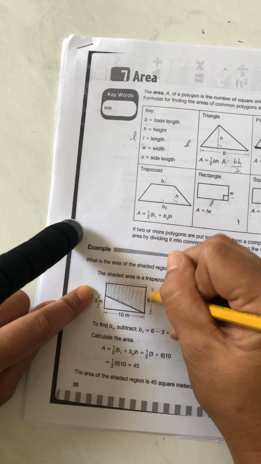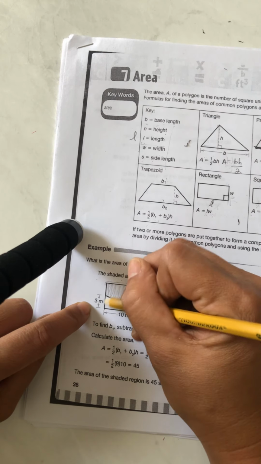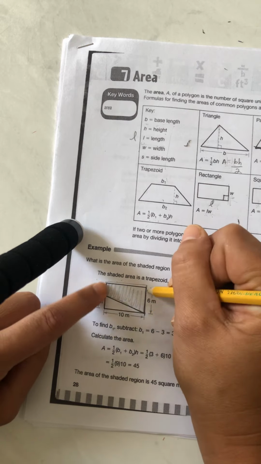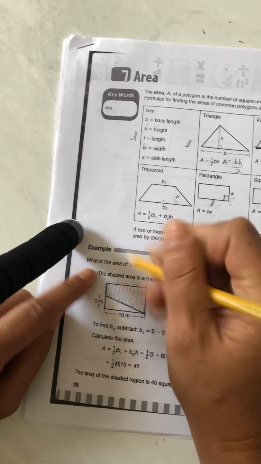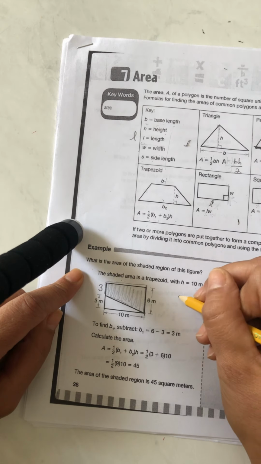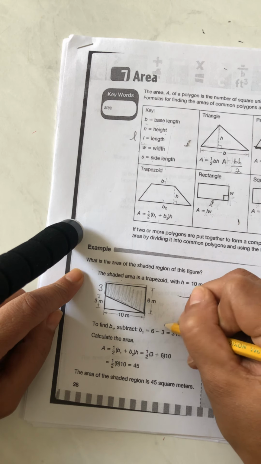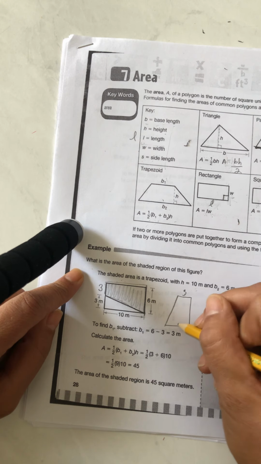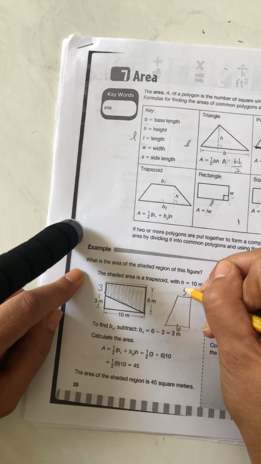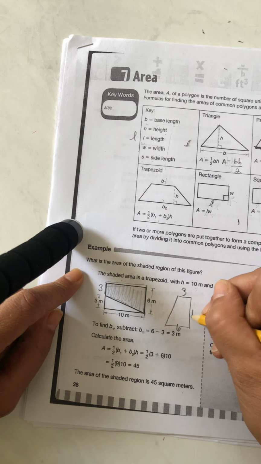If I know that this is 6 right here and this is 3, then what is this? Because this is a rectangle, I know that this is 3. So I'm just going to draw that going this way. So this is 3 and this is 6. And then my height here is 10.